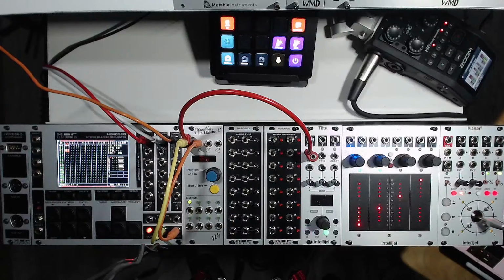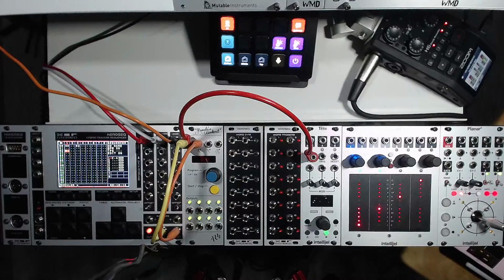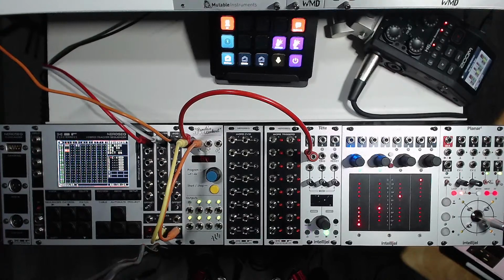Multi-clock. Is that one of those little sync box things? Hi, Brian.